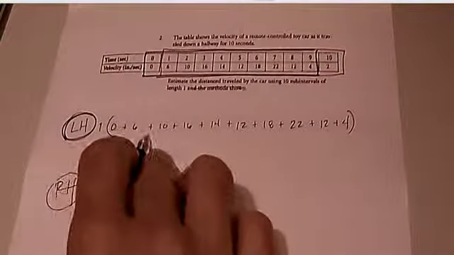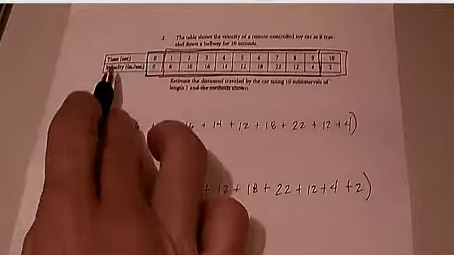And that is going to give us the left-hand Riemann sum. The right-hand Riemann sum is going to be basically scratch out the 0 right here, use all of these values, and then tack on the 2, right? Now those are in inches per second. So if I have 6 plus 10 plus 16 plus 14 plus 12 plus 18 plus 22 plus 12 plus 4 plus 2, then that winds up being the right-hand Riemann sum. And both of those are estimates because they're approximations of the area under the velocity curve. Those wind up being estimates of the distance traveled, right?